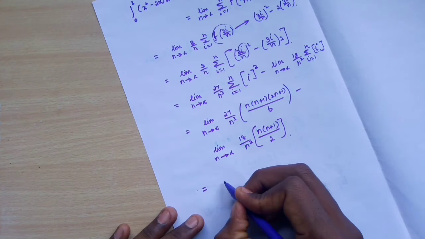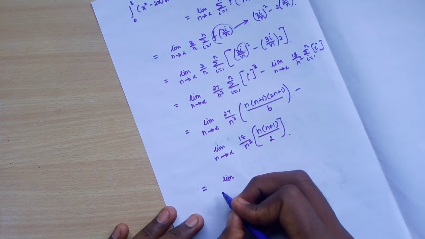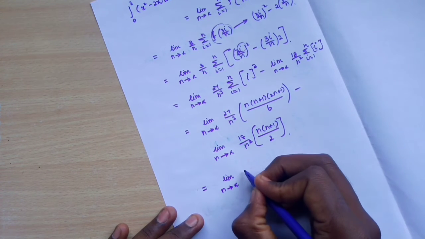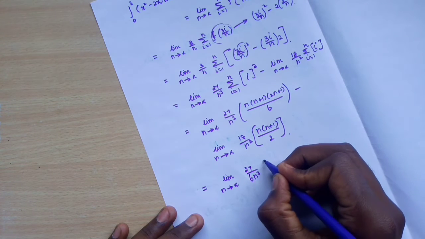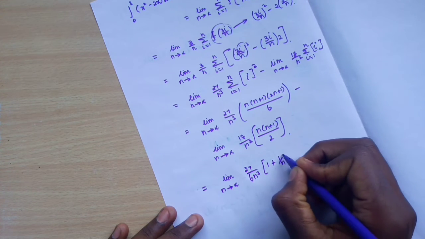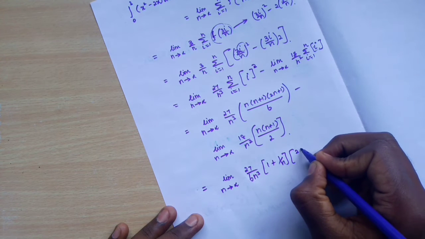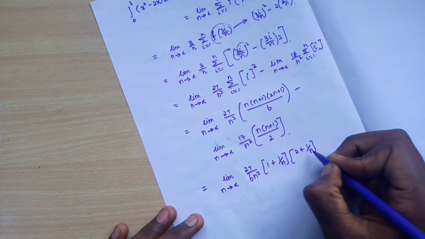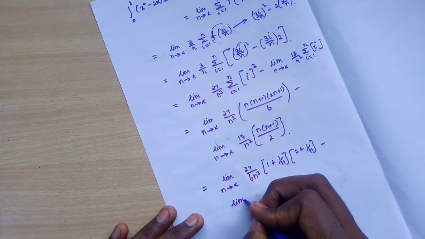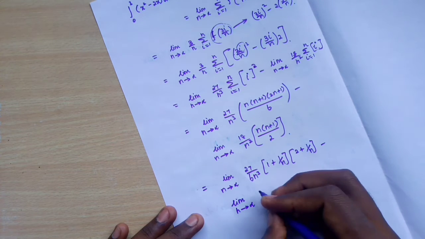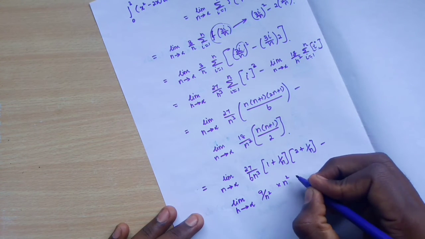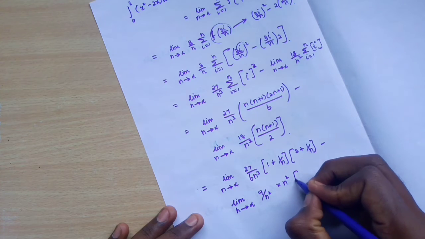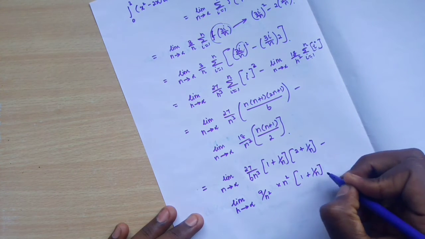Therefore by solving we get the limit as n tends to infinity of 27 by 6 n cube into (1 plus 1 by n) into (2 plus 1 by n), minus the limit as n tends to infinity of 9 by n square into n square (1 plus 1 by n).